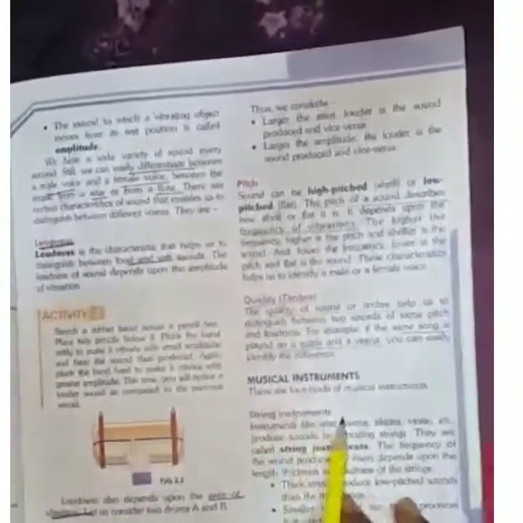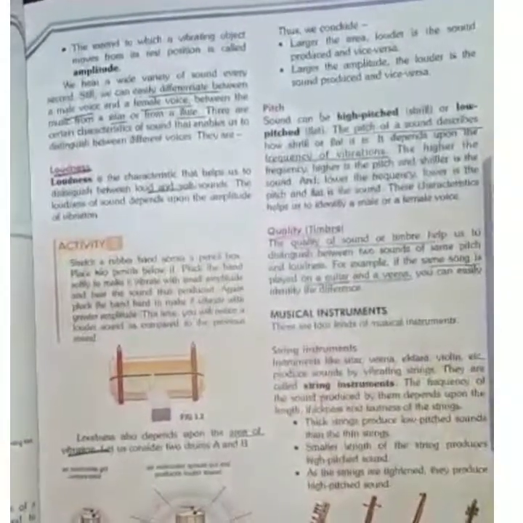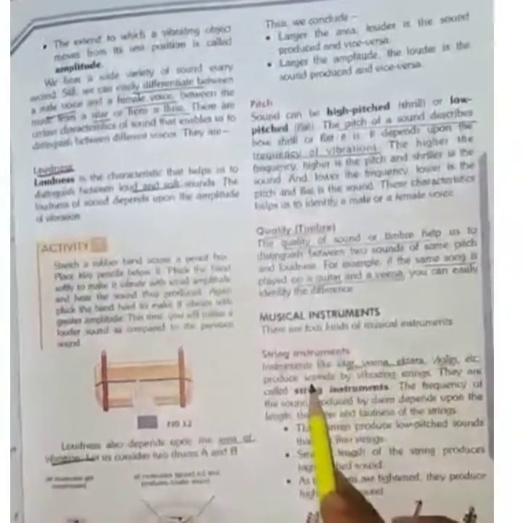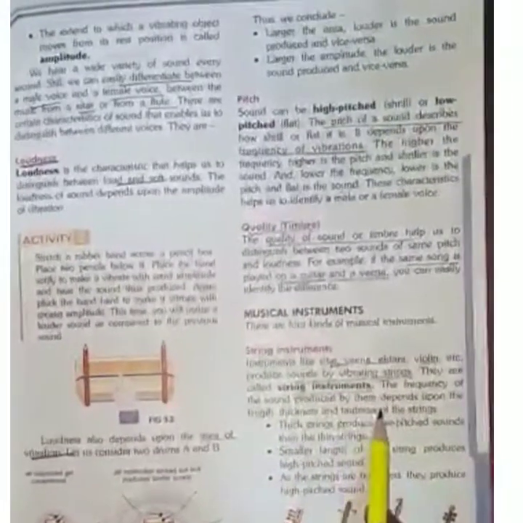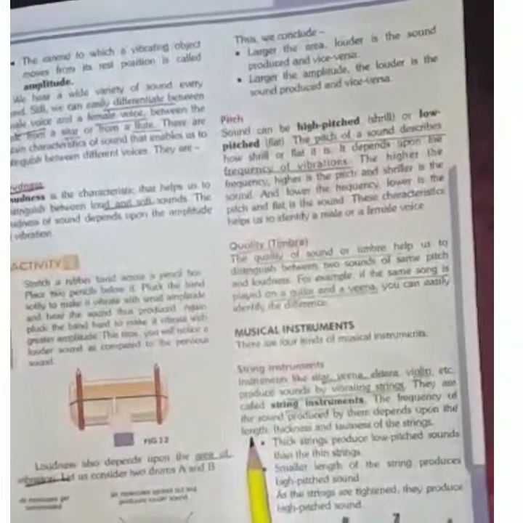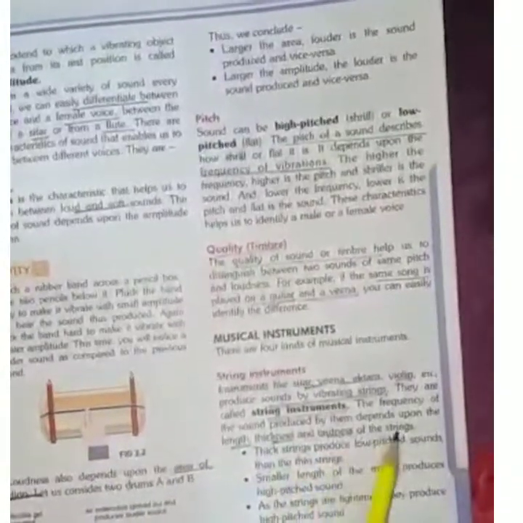Next we have musical instruments. Number one, string instruments. What are string instruments? जिसमें हम लोग ऐसे खींच के लगाते हैं. For example, you can see over here, there are strings. The instruments like sitar, veena, violin, etc. have sound produced by vibrating strings. They are called string instruments. The sound depends upon the length, thickness, and tautness of the string.